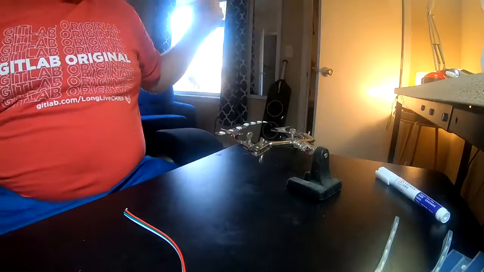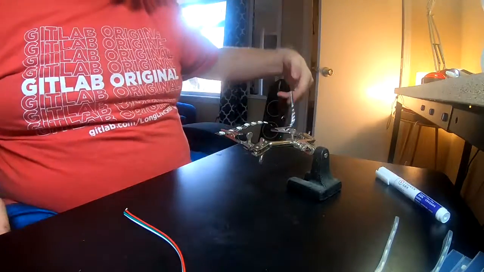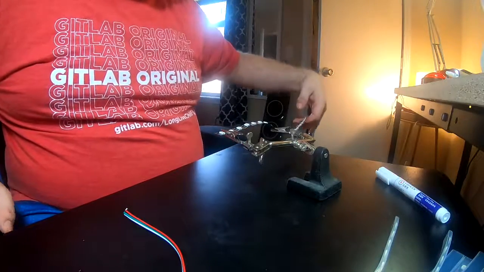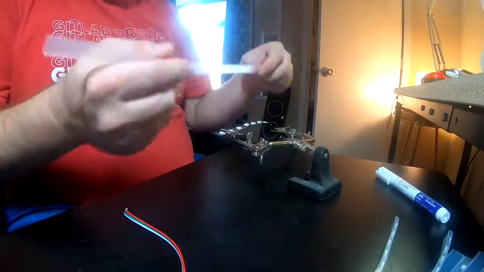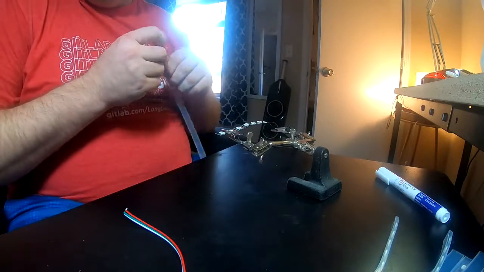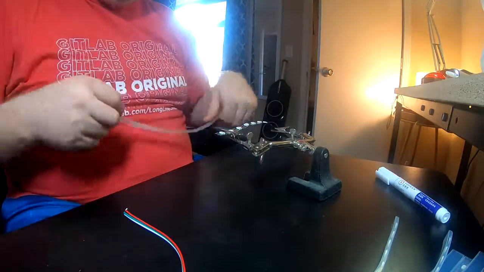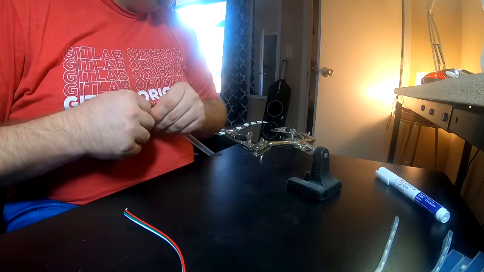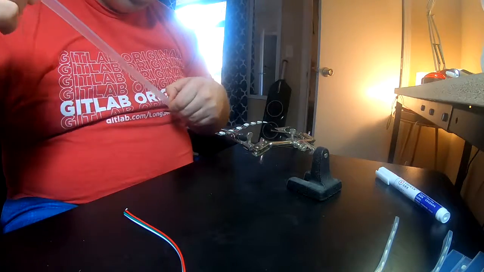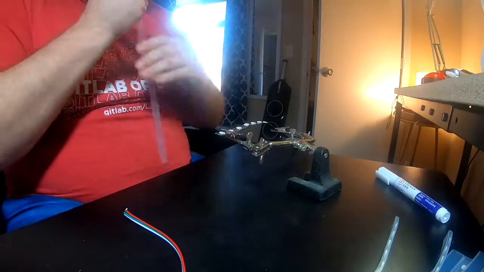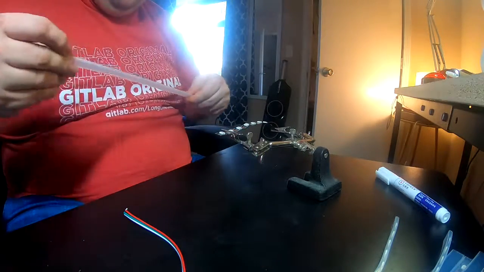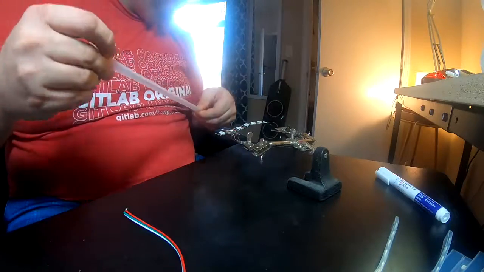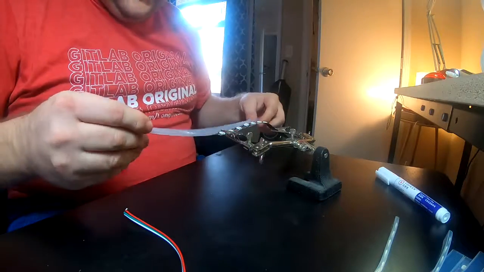Okay, so I just realized something of a problem. I need to decide right now if I want the plastic on here for this or not. It's going to be difficult to add later.